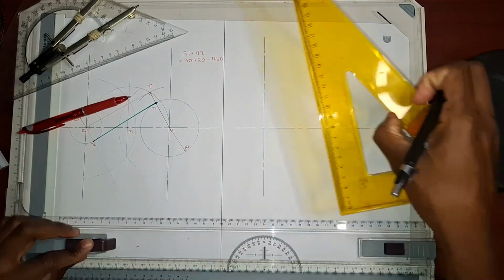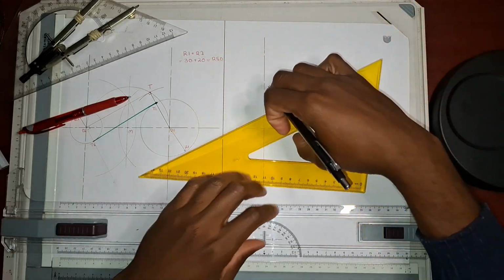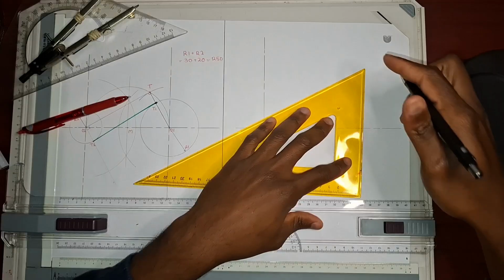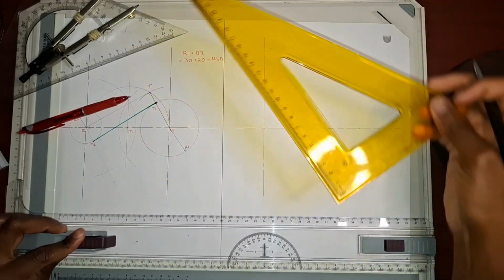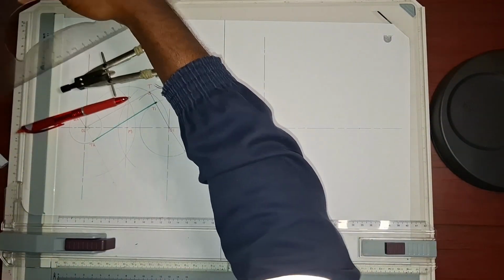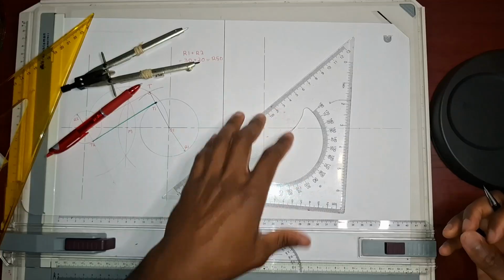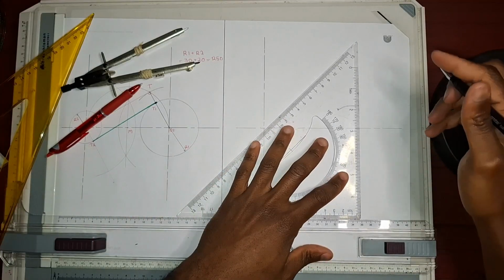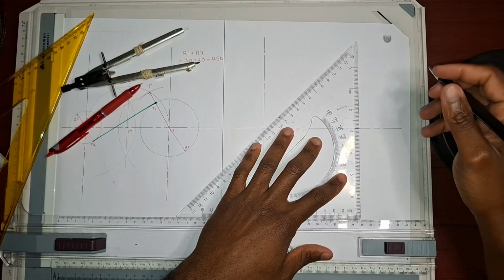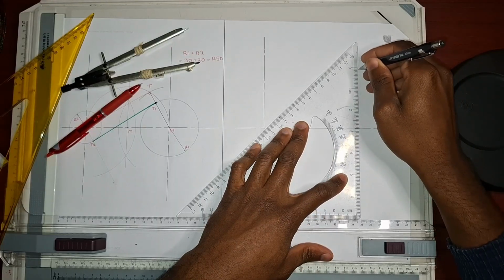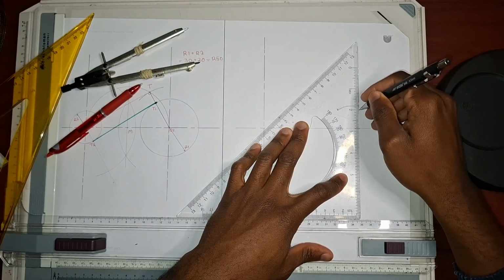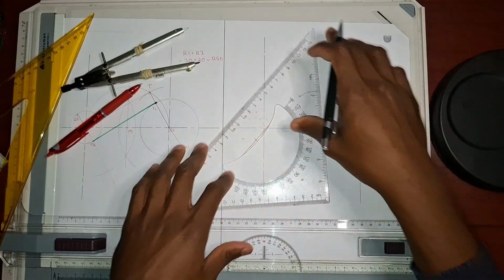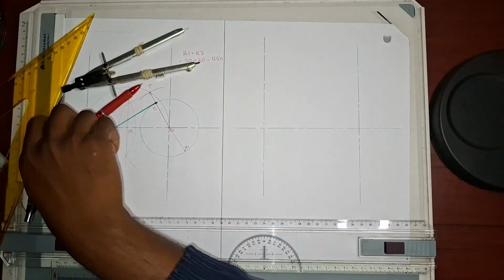For your practice, it doesn't really matter how you space those two. You just use this one.